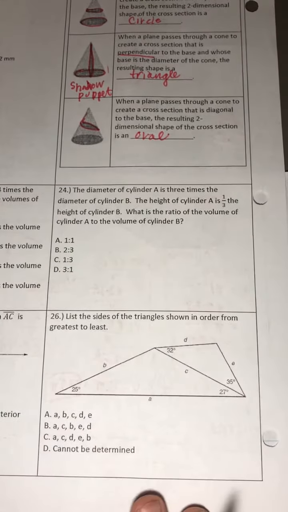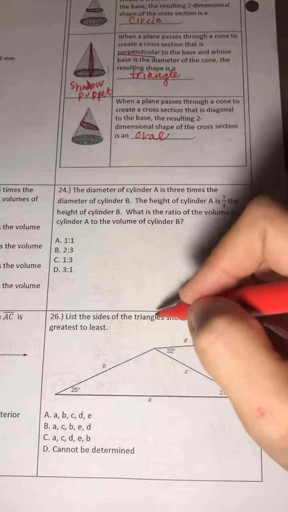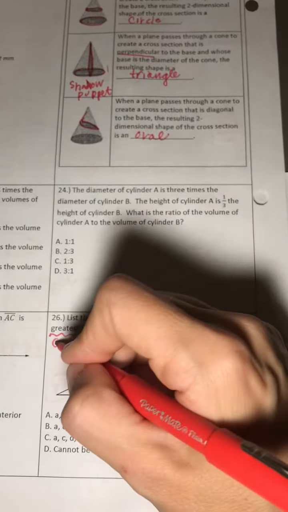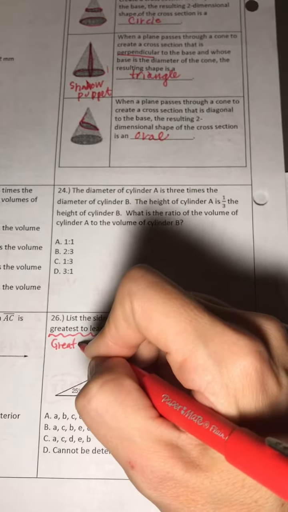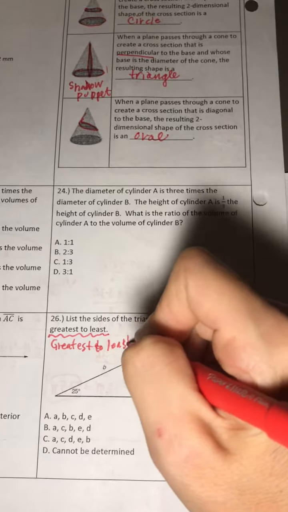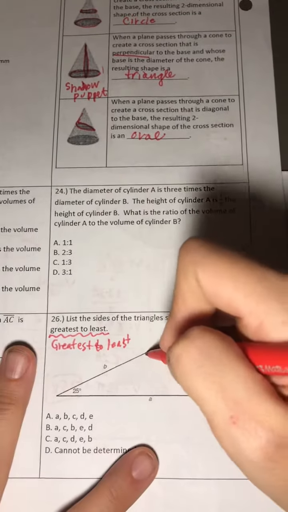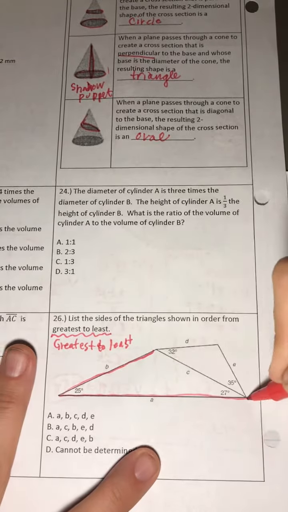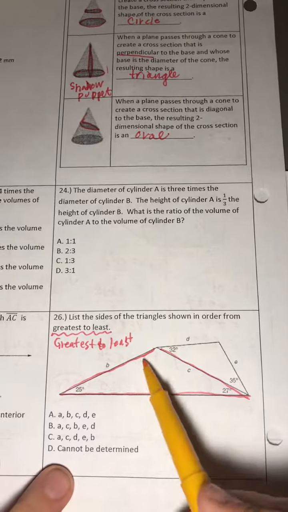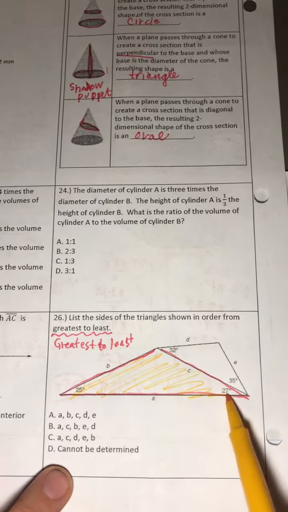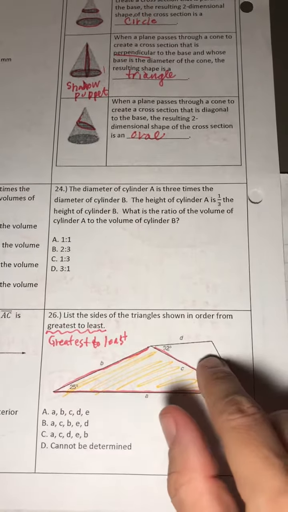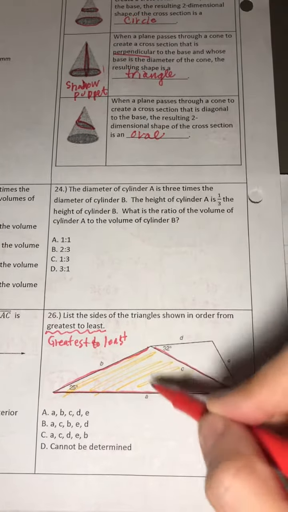I'm looking at question 26, and I see it says they threw us a curveball. List the sides greatest to least. So I gotta be very careful. We're used to listing stuff least to greatest. So I gotta be careful with that. Also, we're used to just listing one triangle, but they gave us two. So if I have to list something greatest to least, then I'm willing to bet that the bigger triangle, all of the sides of the bigger triangle are going to be greater than the smaller one. So let's start here at the bigger one.